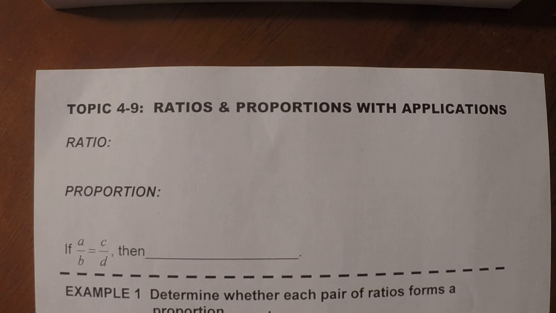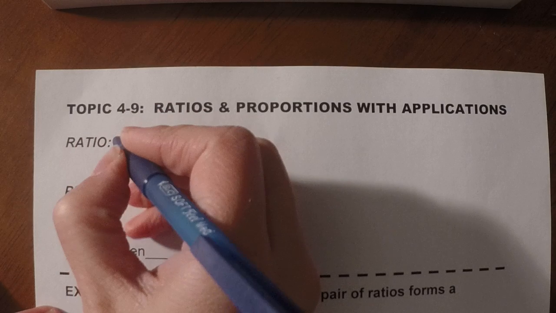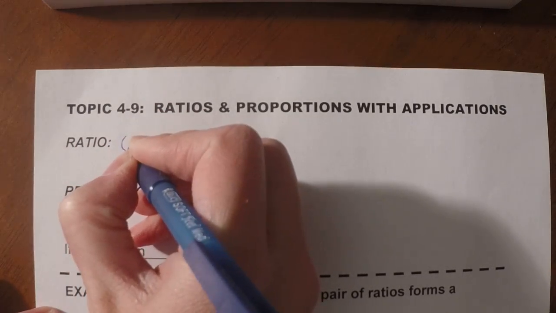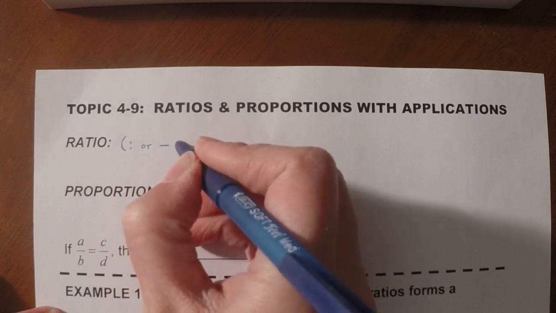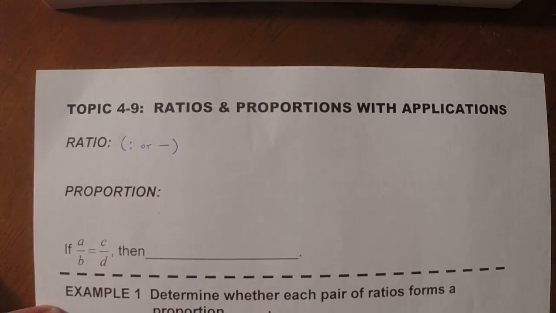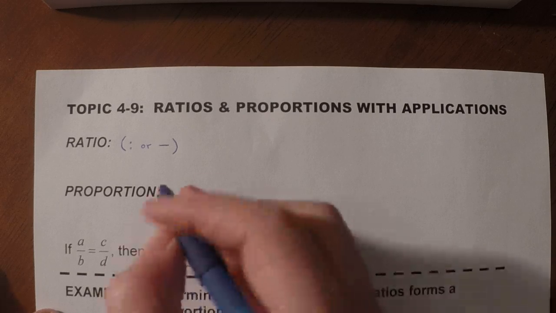Okay, topic 4.9 talks about ratios and proportions and how to apply them. In order to actually apply ratios and proportions, the first thing that you need to know is the difference between them. A ratio is almost always going to contain either a colon or a division bar of some sort. A proportion is actually going to have an equal sign.